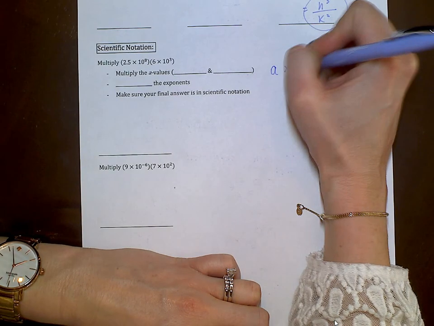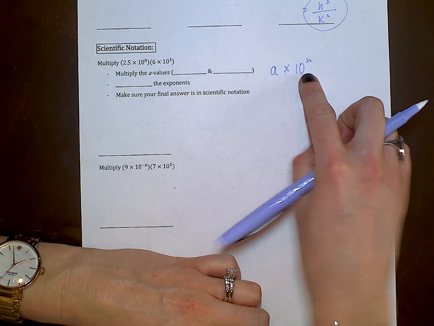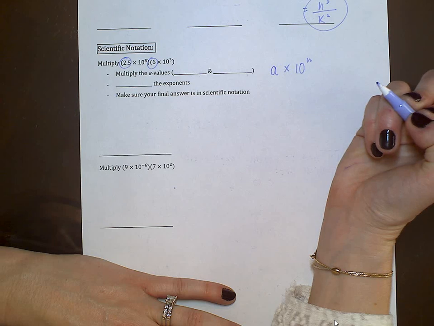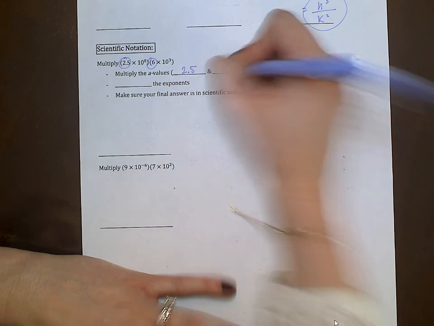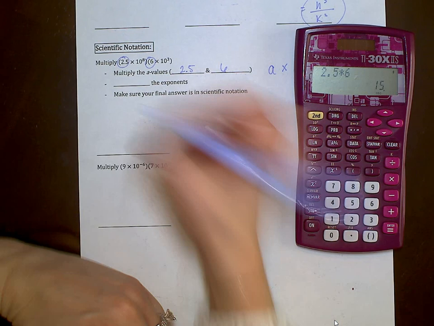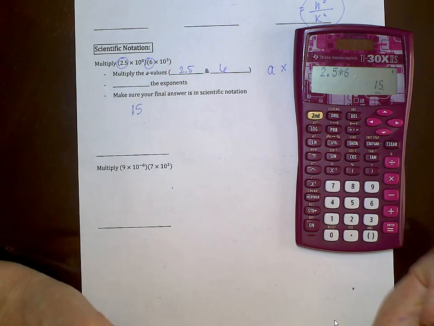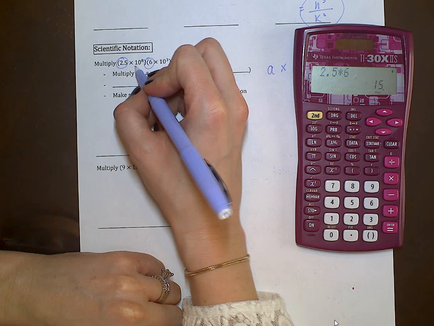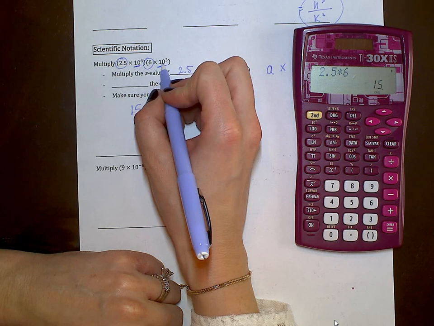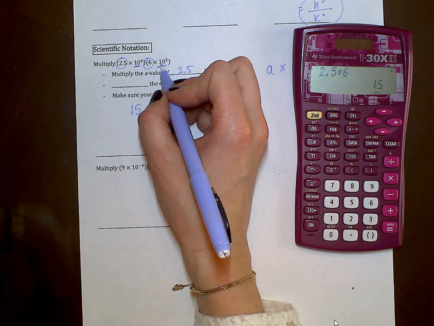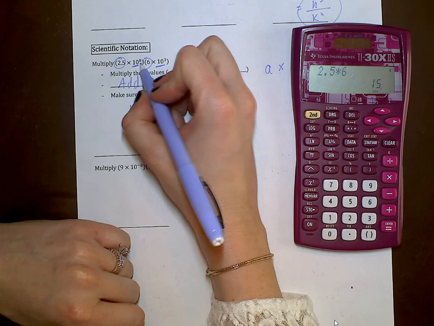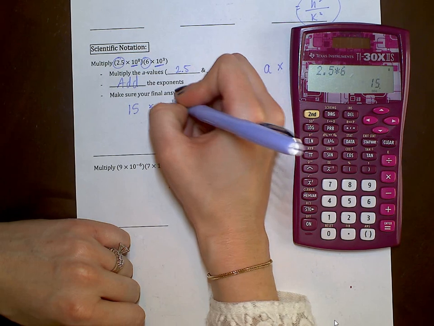Remember, the general form of scientific notation looked like this. So the a value, that's just the first number. So that's the 2.5 and the 6. All right, I'm going to do that first. So that's 15. Then you bring the tens together. To do that, the bases are both 10. Therefore, I can use my little shortcut for today, and I can add the exponents together. So that would be 8 plus 3, that would be 10 to the 11th.